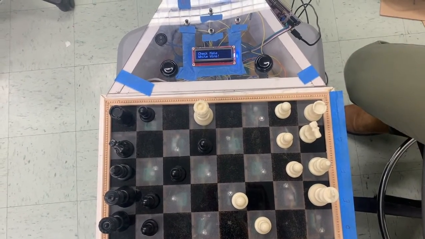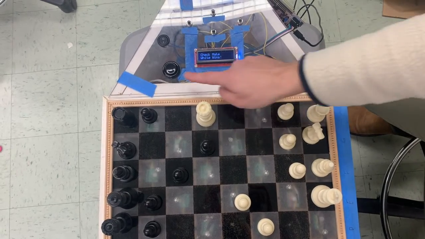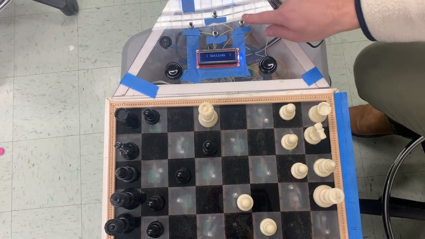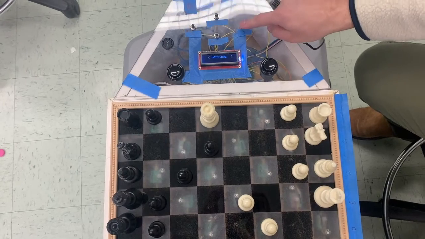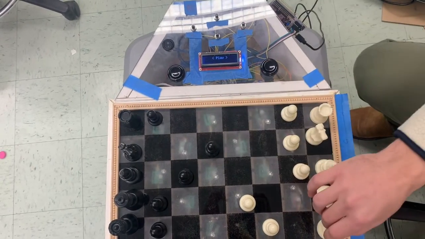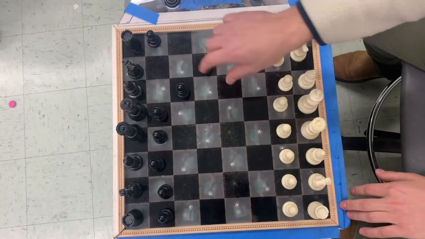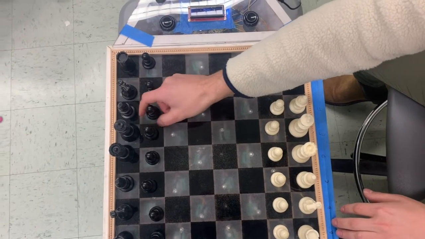So we'll just wait a little bit. And then we're back at the beginning again. We can choose our settings and so on. You do have to remember to reset the board before you play again, otherwise it'll mess with the game logic.